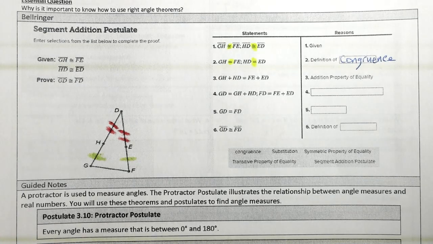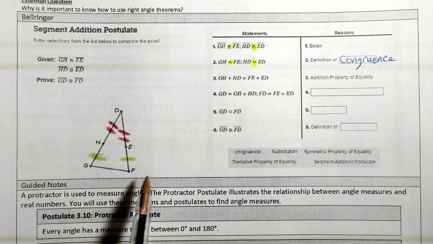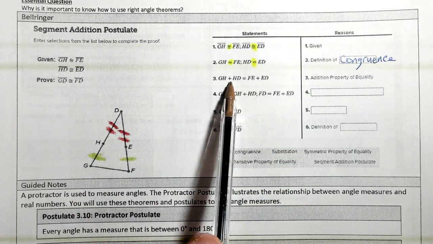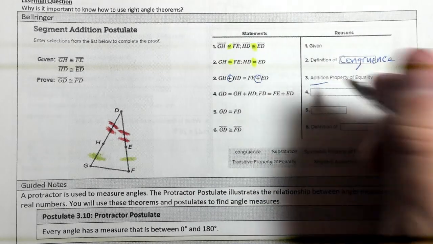Alright, number three. GH plus HD equals FE plus ED, and we're adding on both sides, so that's why it's the addition property.